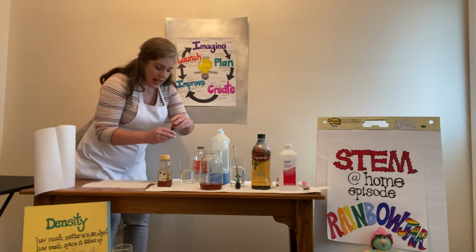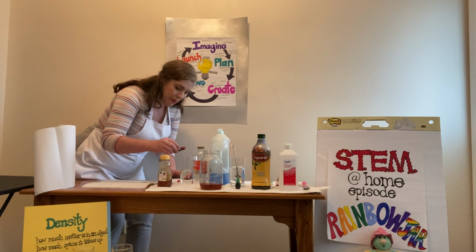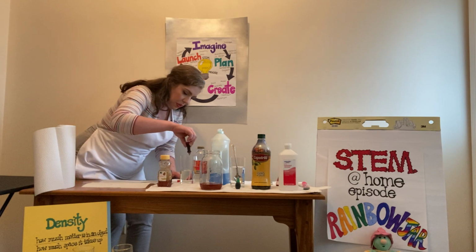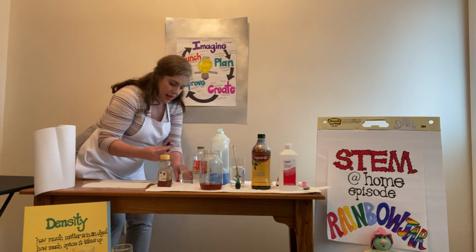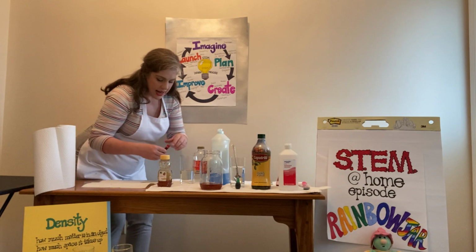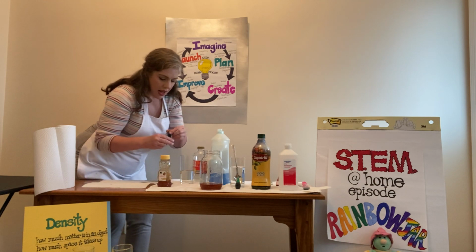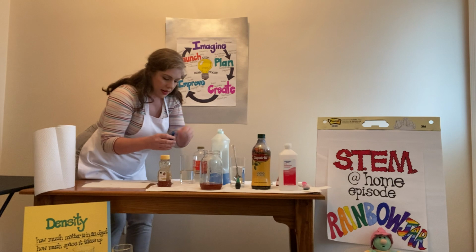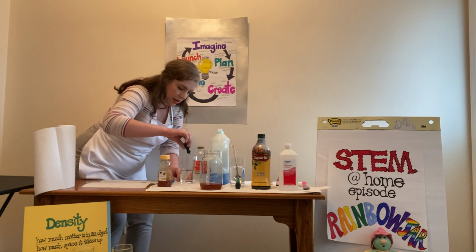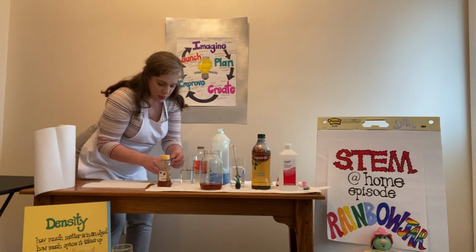So I'm going to take a couple drops of my red food coloring, and I'm going to take a couple of drops of my blue food coloring. Oopsie. See, made a little spill. That's okay.